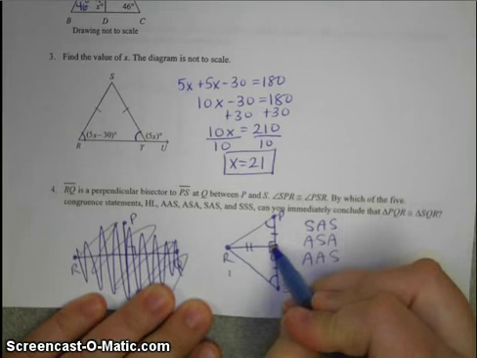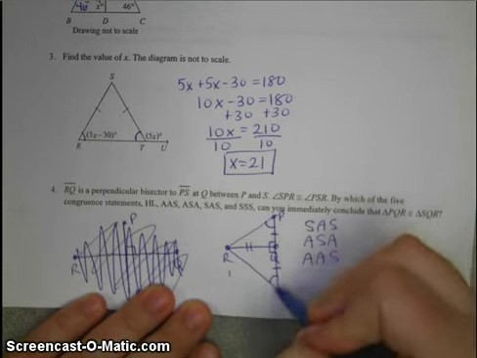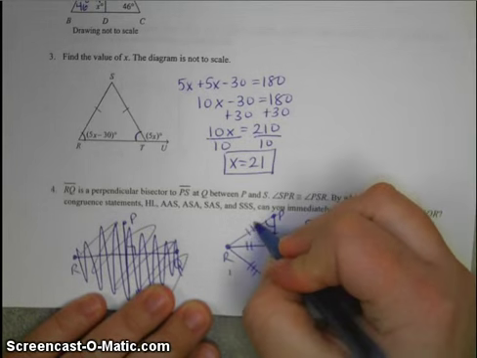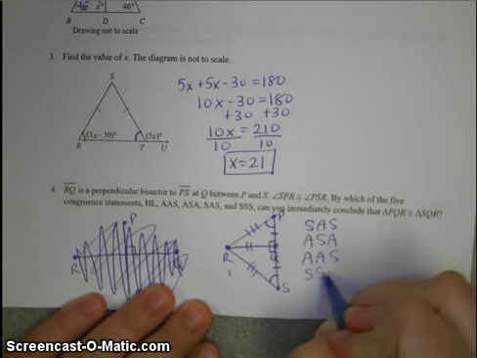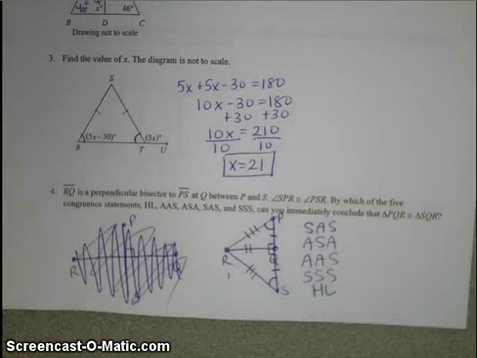Since this is a right triangle, I don't have the hypotenuse. Well, actually, yes, I do, because if these two angles are congruent, that makes this an isosceles triangle, which means those sides are congruent. So we could use side, side, side, or finally hypotenuse leg. So as long as you put the reasoning in there, you really have all of these corresponding pieces congruent. So any of those would actually work.